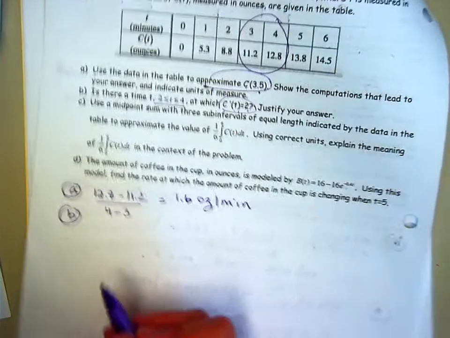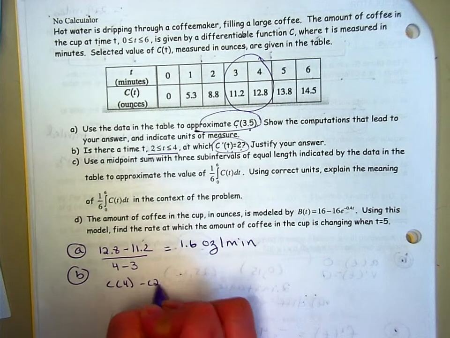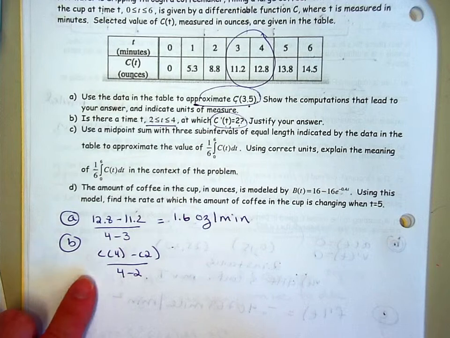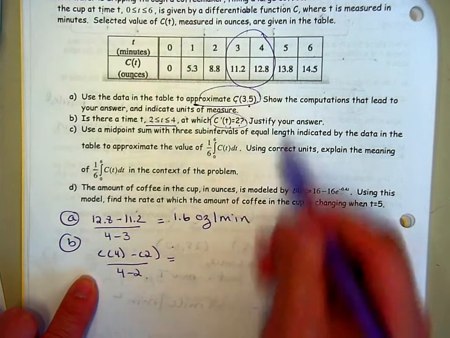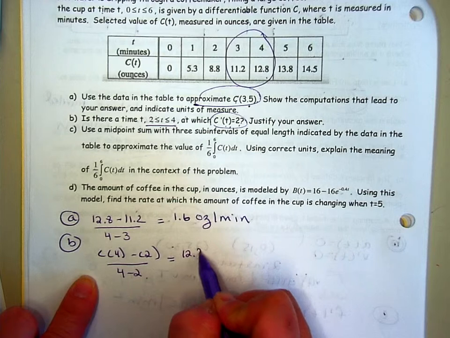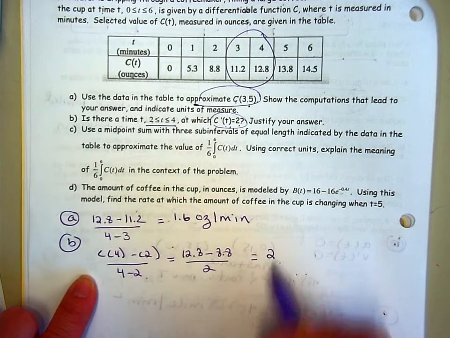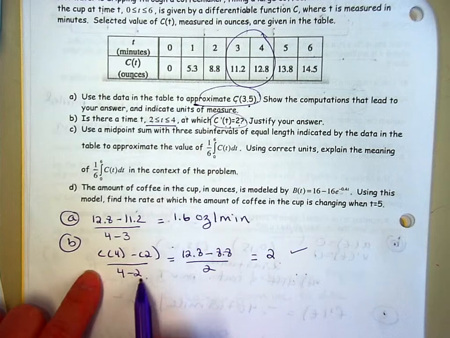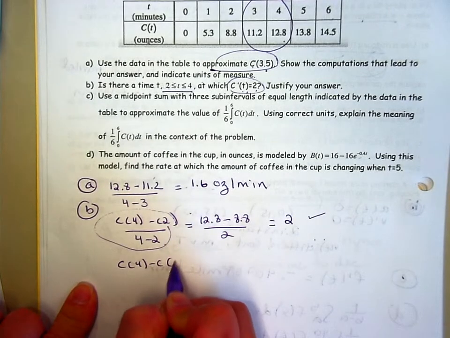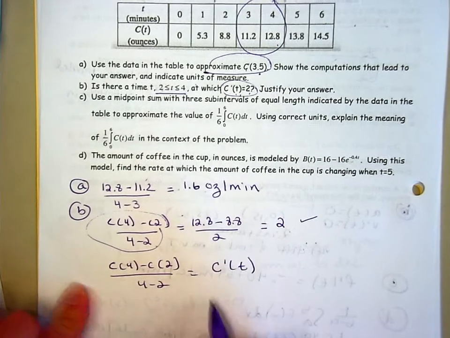So what you should be trying to figure out is first, what is C of 4 minus C of 2 over 4 minus 2? And just use the values from the table. And C of 4 is 12.8. C of 2 is 8.8 over 2, and this is exactly 2. So remember, this is the slope of the secant line. So does this have to equal this value at some moment?